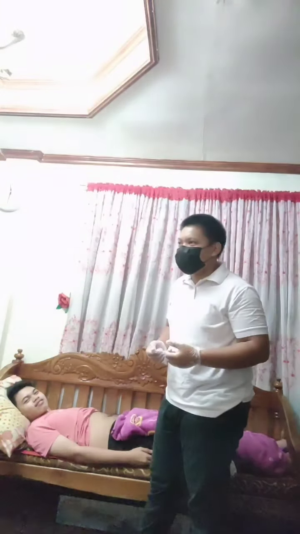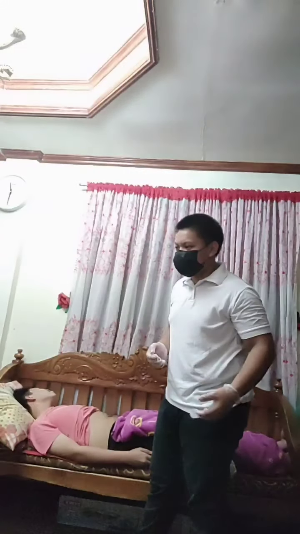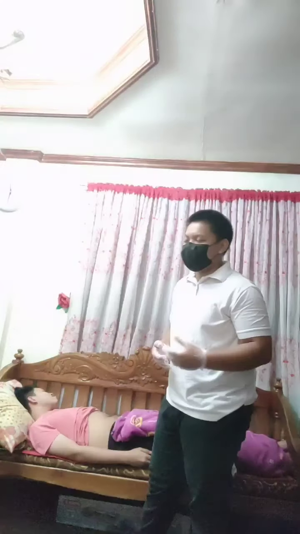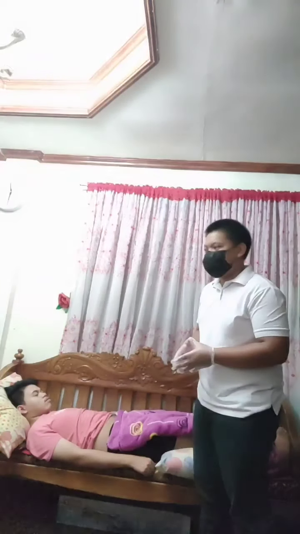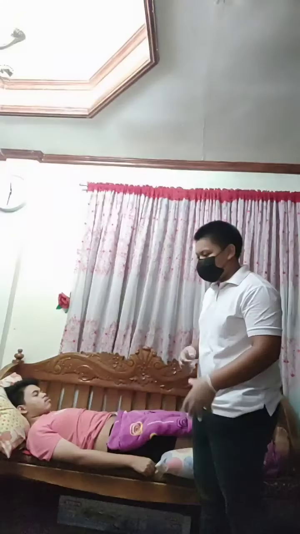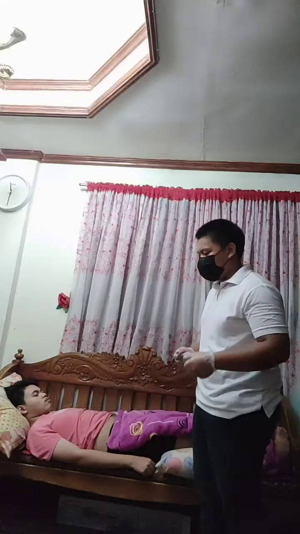So the next thing that we will do is to also check the liver if it is enlarged or if it is still normal. So after that, the next thing that we'll do is to perform deep palpation to check the abdomen.